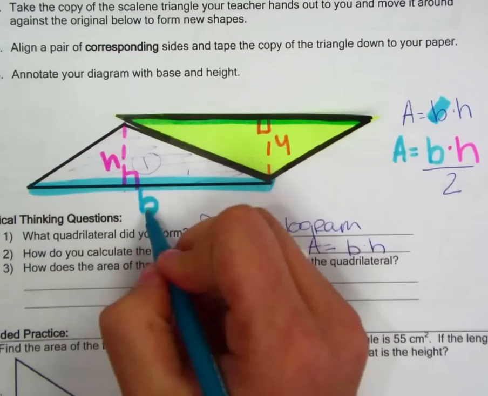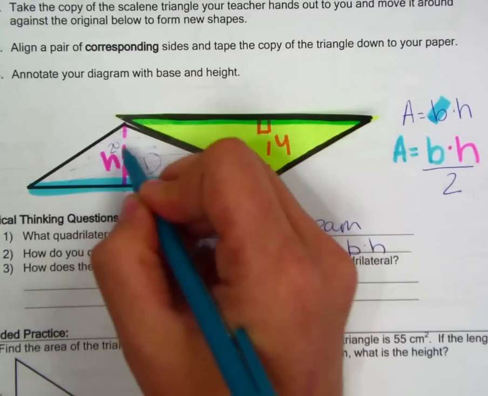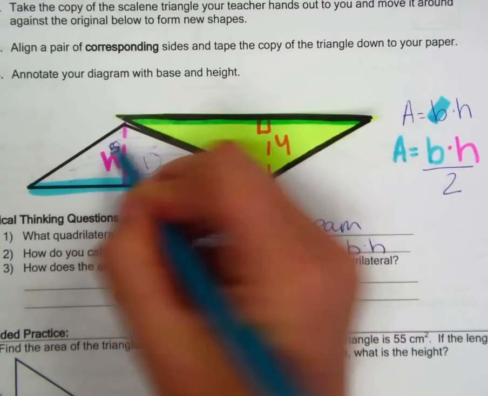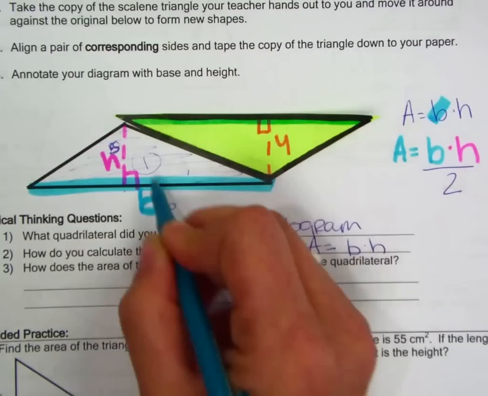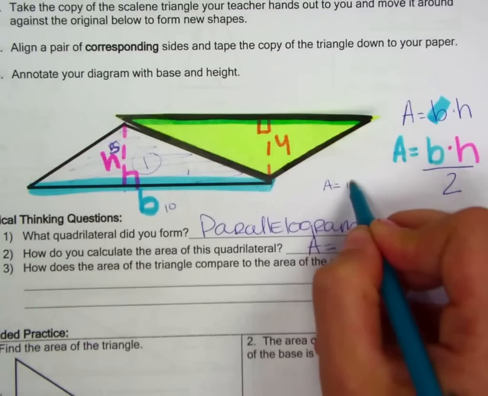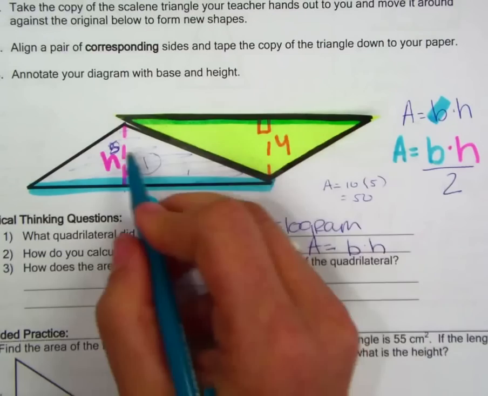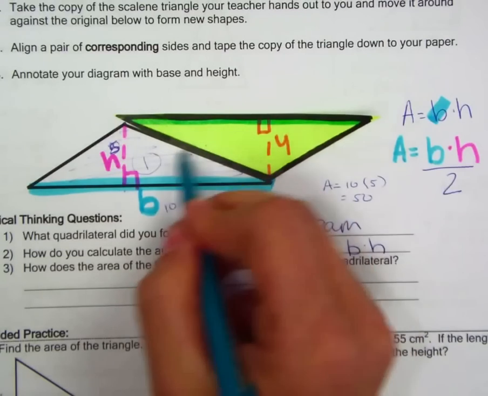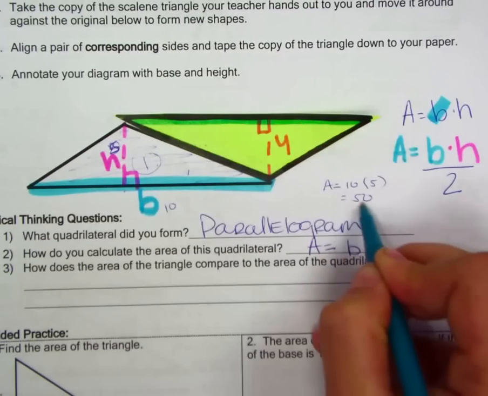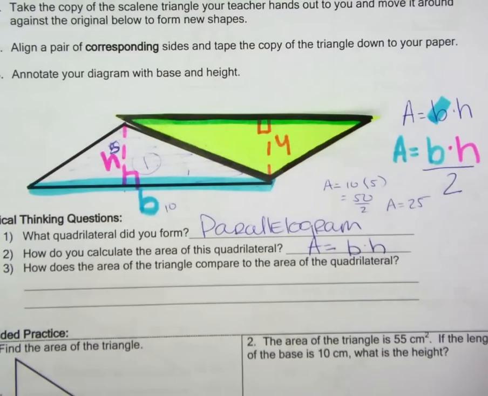Quick example. If the base was 10 and the height was, say, 5. Okay, the area of this whole parallelogram would be 10 times 5, which is 50. But we don't want the area of all of this. We want the area of just one of the two triangles. That's why we divide by 2, and the area would be 25.